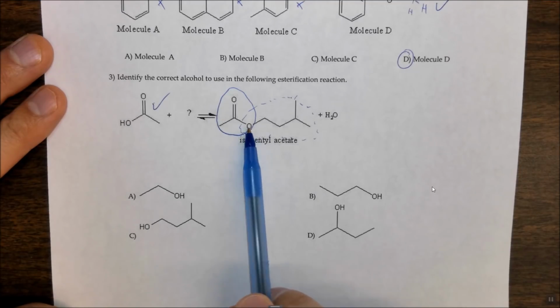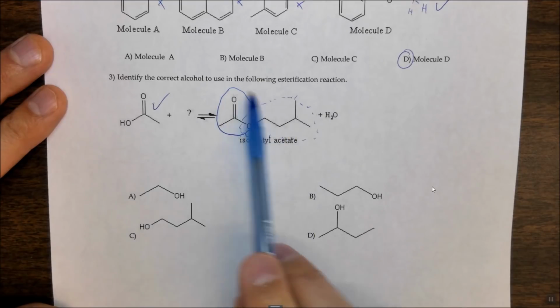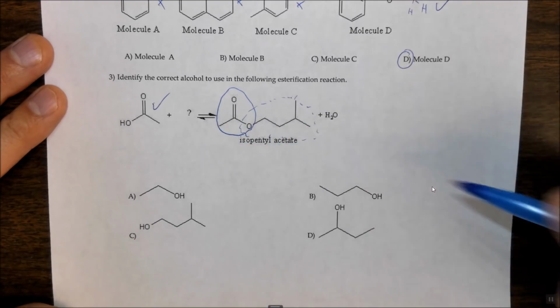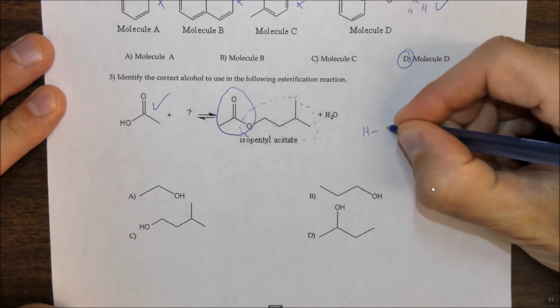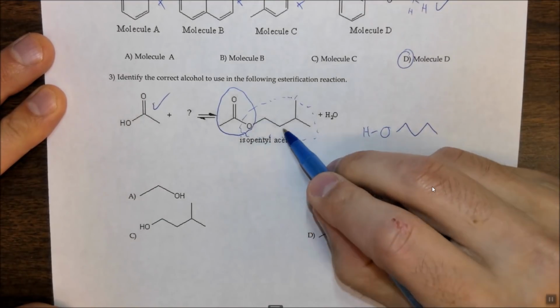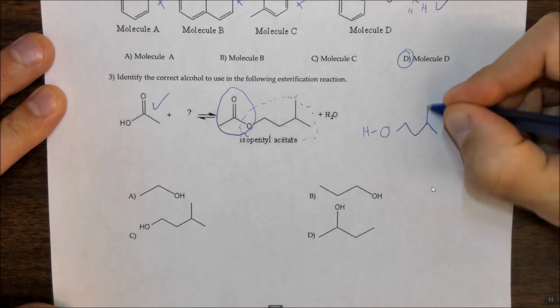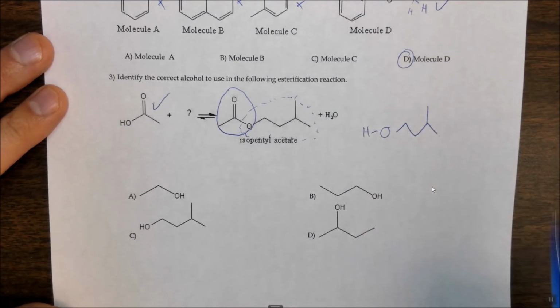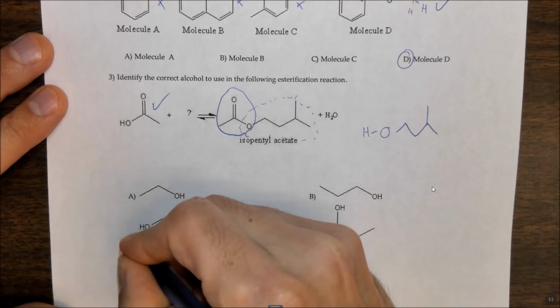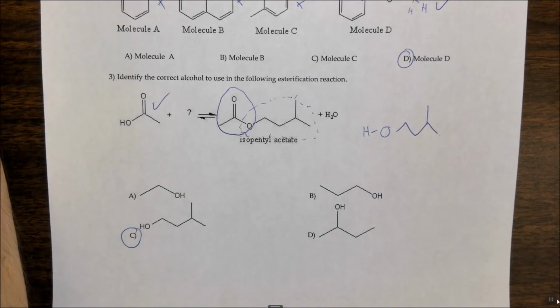So this does come from the alcohol, but when you're trying to identify the alcohol, the carboxylic acid is here, the alcohol is here. So we have HO, then we have the same structure, so 1, 2, 3, 4 carbons, 1, 2, 3, 4 carbons, and we have a methyl group off of that last one, so we end up with this. If we look at our choices here, that is choice letter C. So that's how we can break that apart.